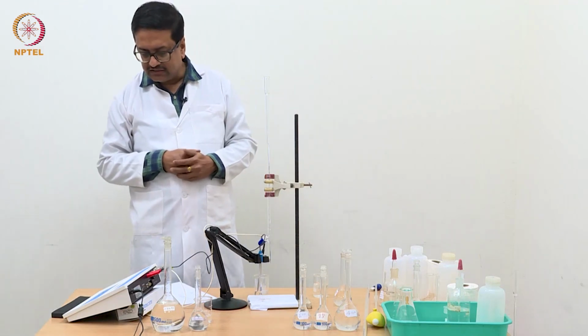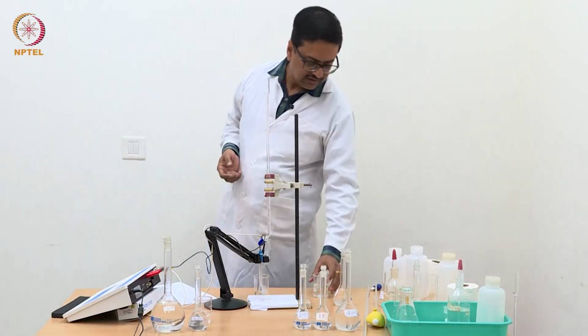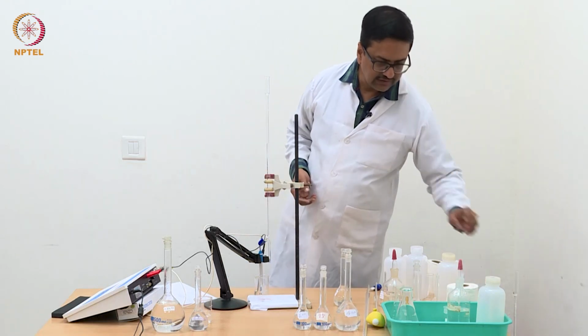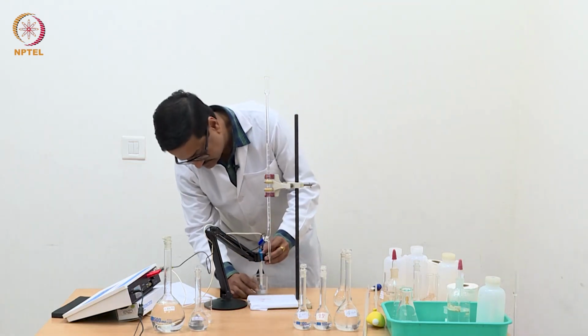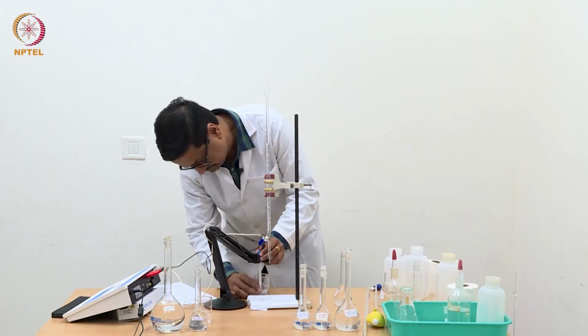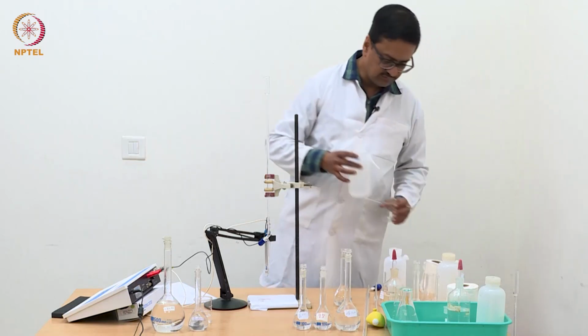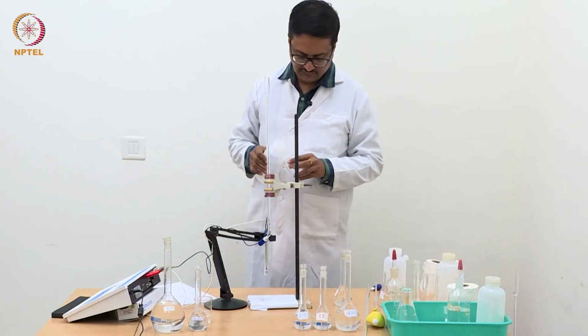It is about 200-300 microsiemens. That essentially means the electrode is not fully clean yet. So we need to wash the electrode several times and discard that water. Use more water to clean.